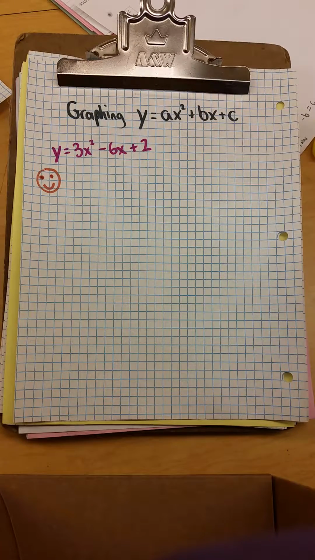The first thing you should notice is that this is a positive a, so it's going to be a happy parabola. The second thing you might want to notice is that our a is bigger than 1, so it's going to be more narrow. The next thing to notice is that our parabola will cross the y-axis at 2.